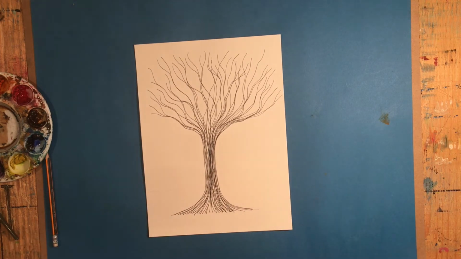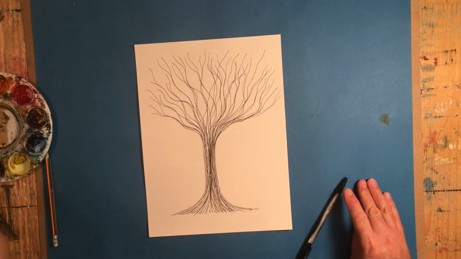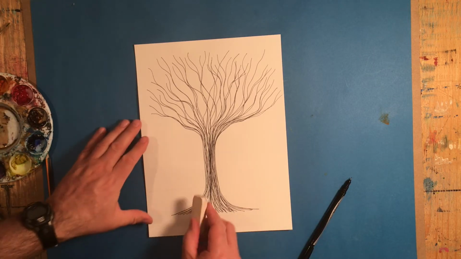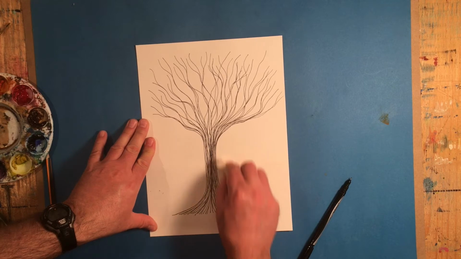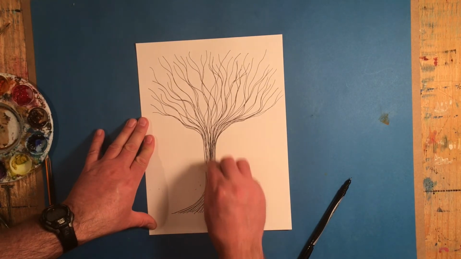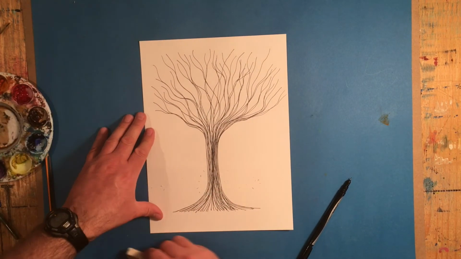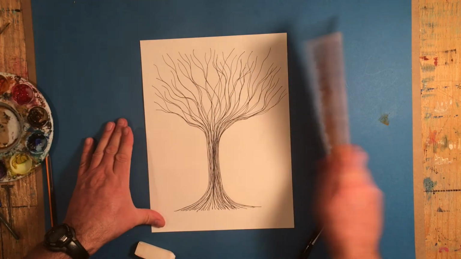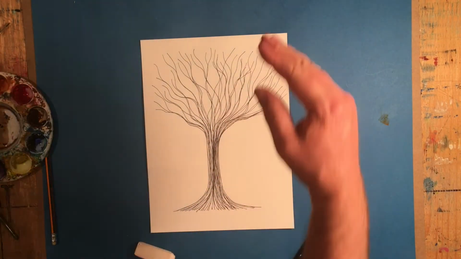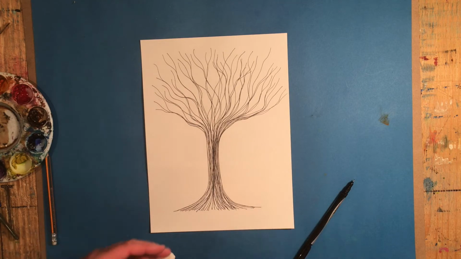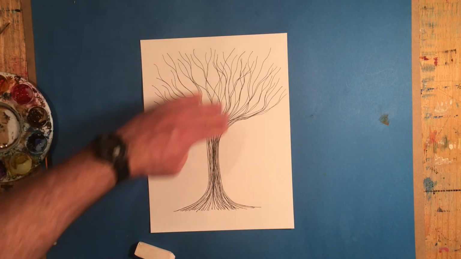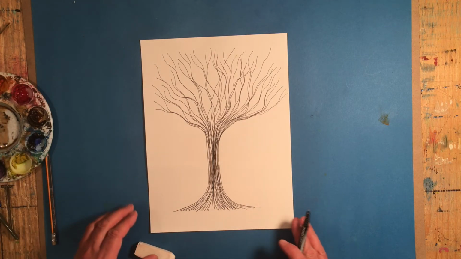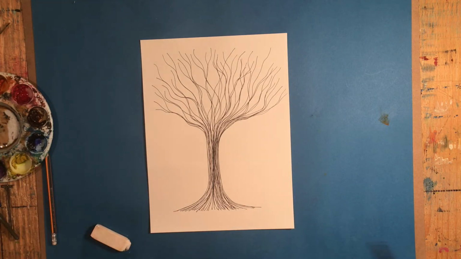All right, so that's probably how I would do a tree. And you see, it doesn't take a whole lot of time. It's a process, and you just have to keep building up your lines in the tree, and just keep going over it and over it and over it, and eventually you'll get to the point where you have some nice branches, you have some nice foreground.